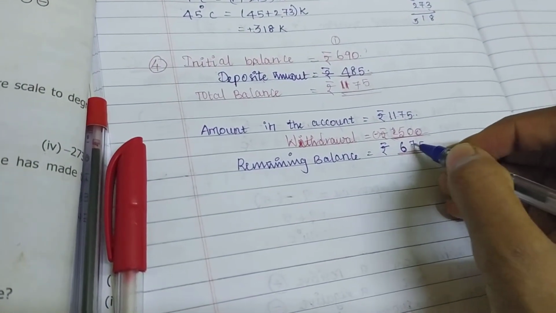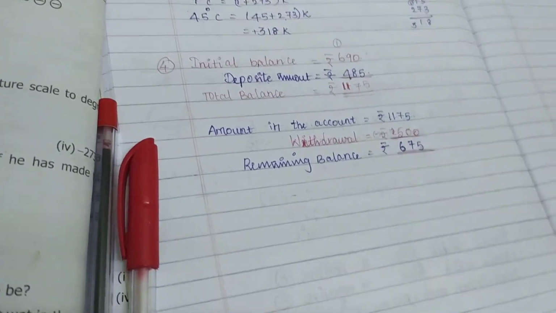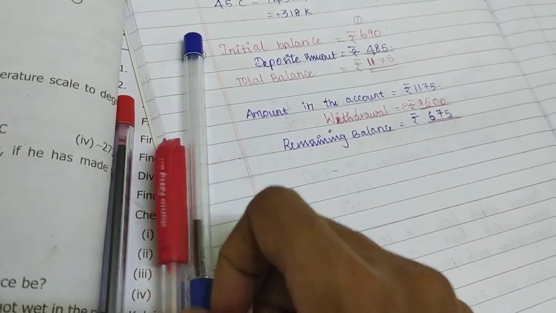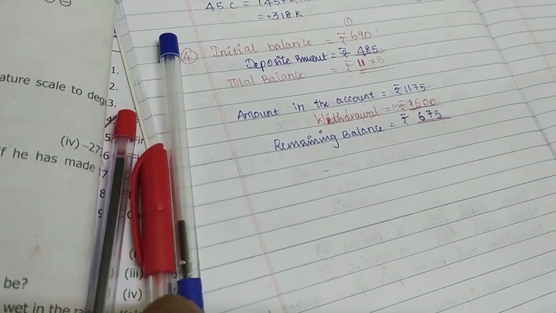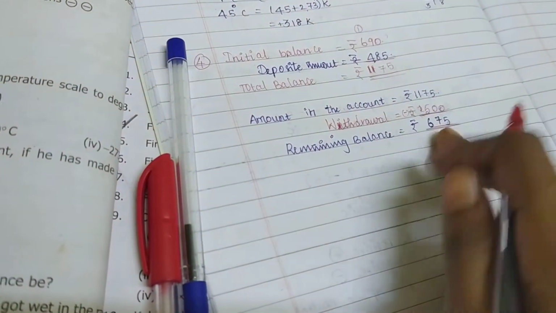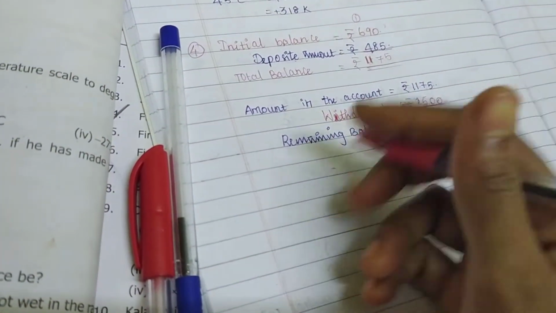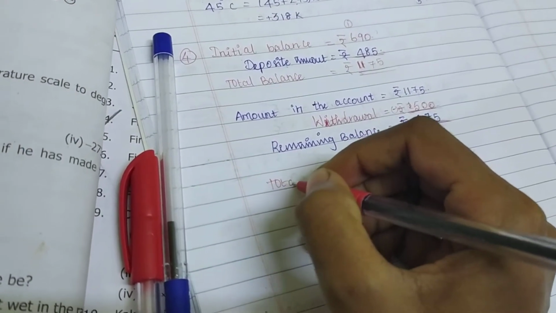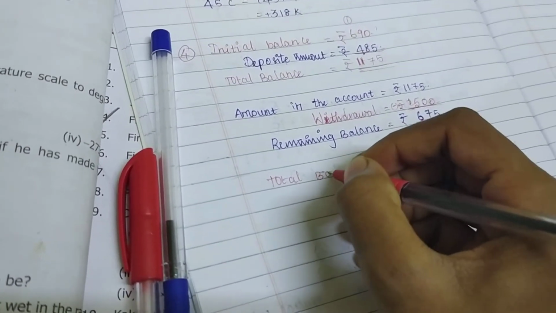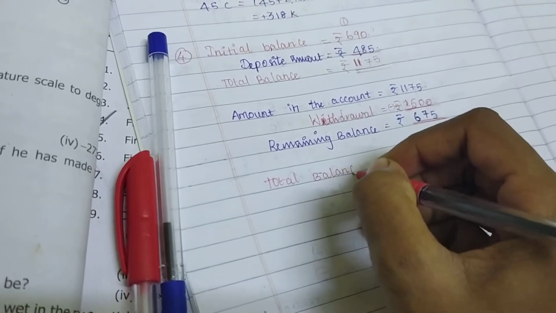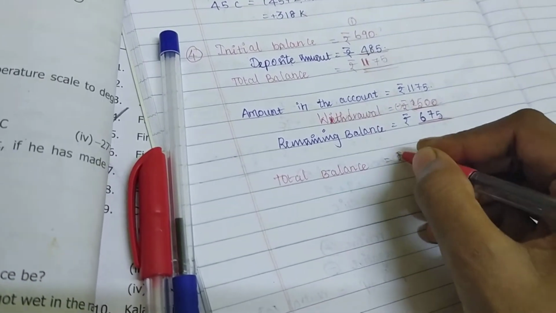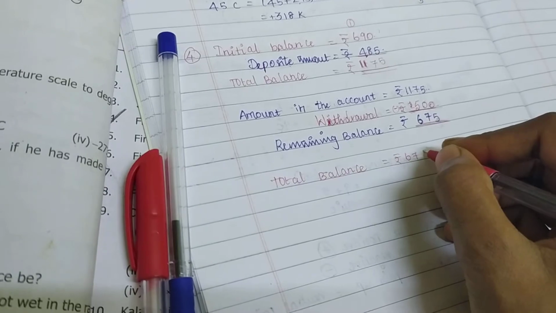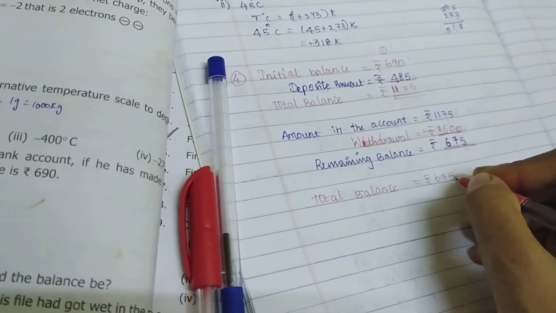So in your account you have 675. So my total balance is rupees 675. Now you have this much amount, right?